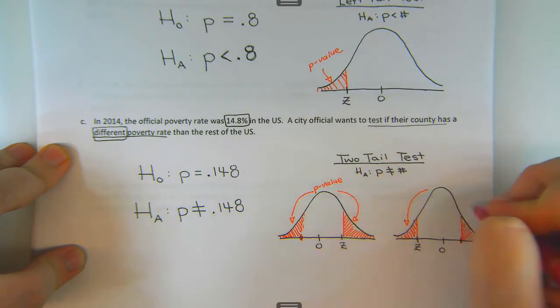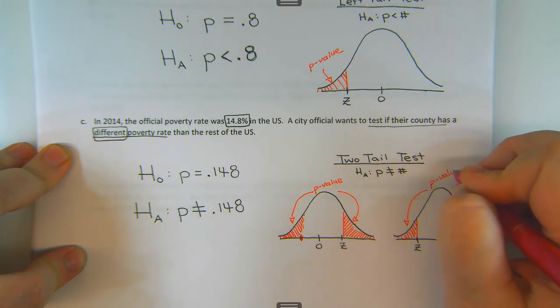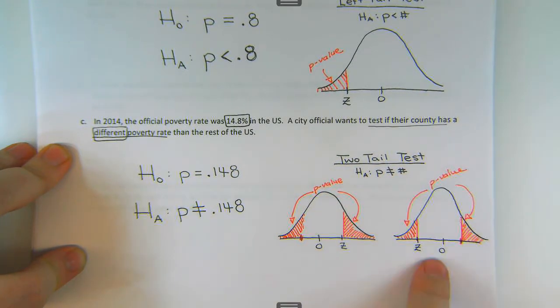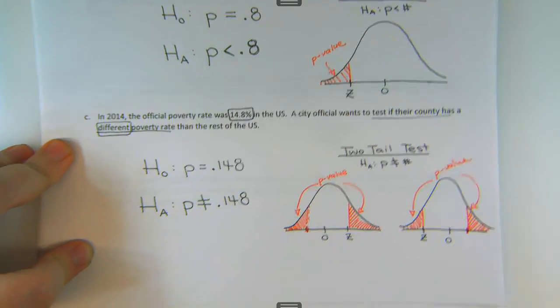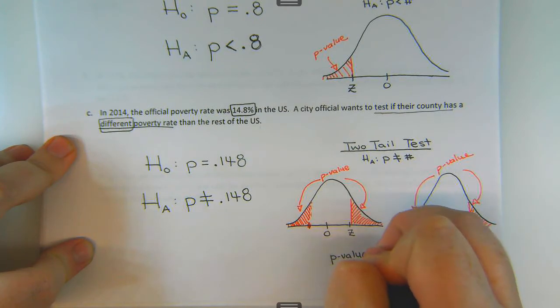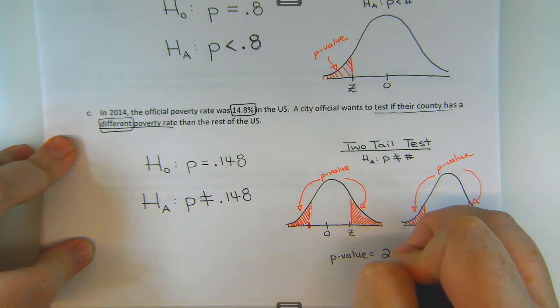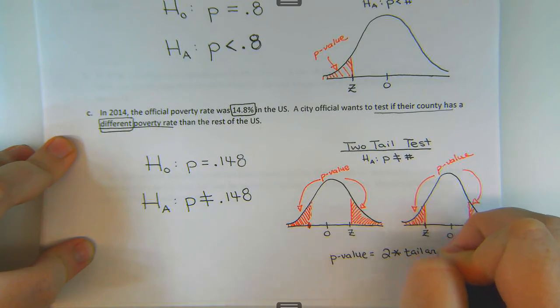So this is why it's called the two-tailed test, because you end up with either a right tail or a left tail, and you always want to double that tail area to get the p-value out. So in calculating the p-value here, you're going to have this one extra step of multiplying by 2 after finding that tail area.